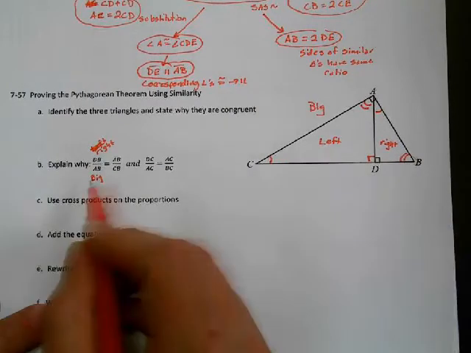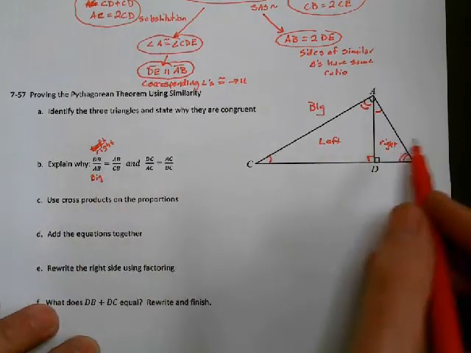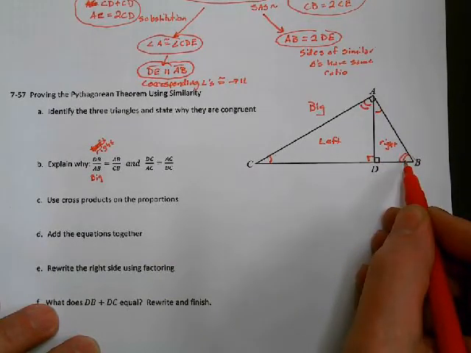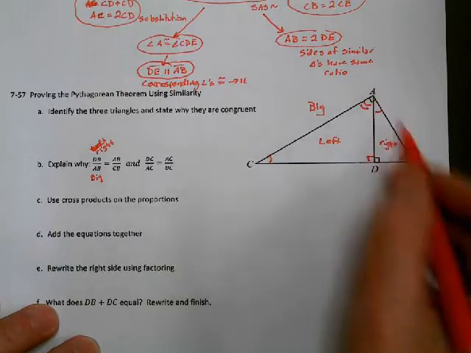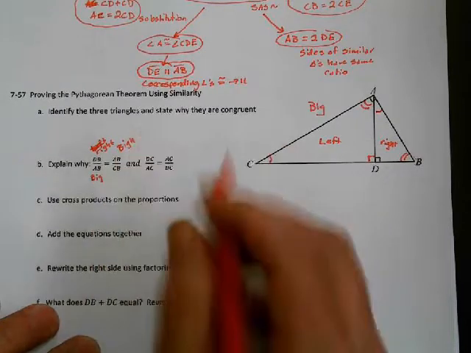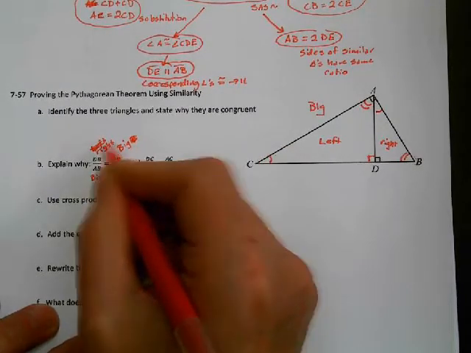And DB is between 90 degrees and 2 tick marks. AB from the big triangle, this is the big triangle. Jeez, I'm really messing stuff up today. Sorry, I'm in a rush.